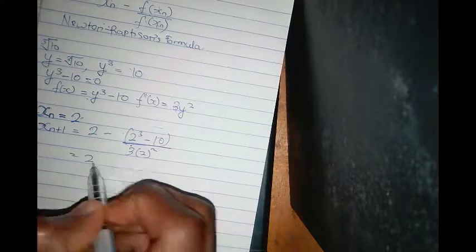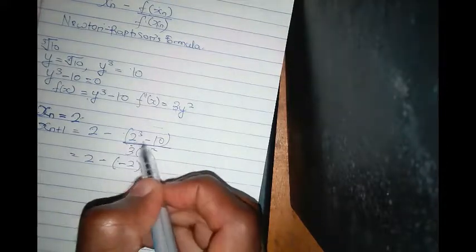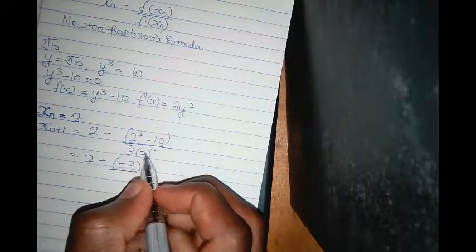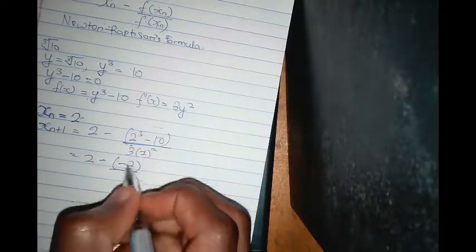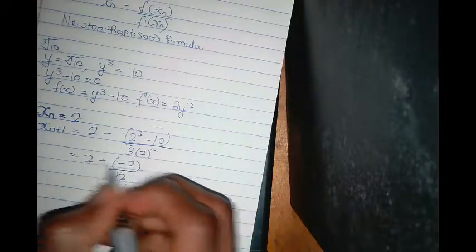So that is equal to 2 minus, this will give us minus 2, because 2 cubed is 8, so 8 minus 10 is minus 2, divided by 2 squared is 4, 3 times 4 is 12. So the negative cancels out and becomes a plus sign.